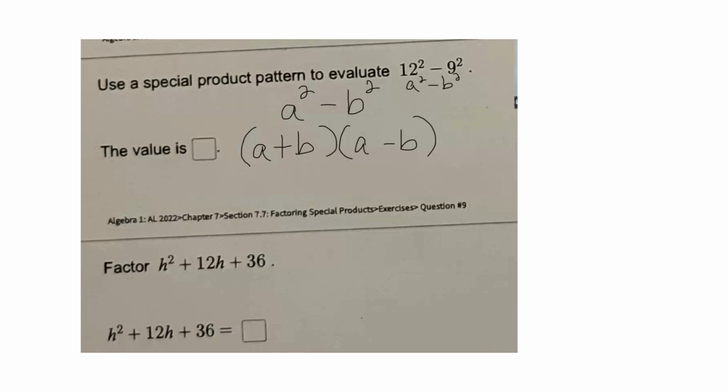Well, a is 12, b is 9. So we're just going to plug in 12 in place of a. So 12 goes first. And then we have plus and minus and 9 in place of b. So we're going to substitute 9 for b. So 9 there.